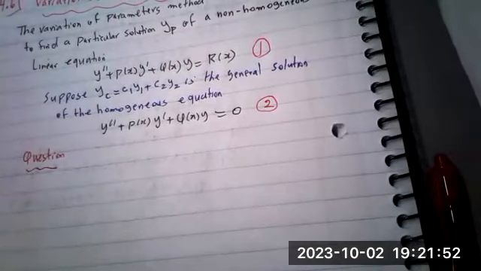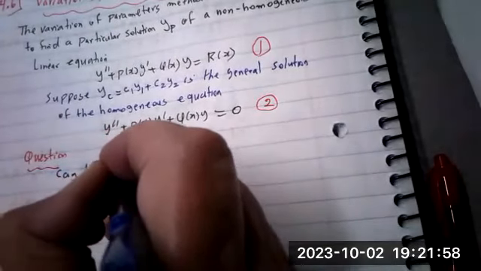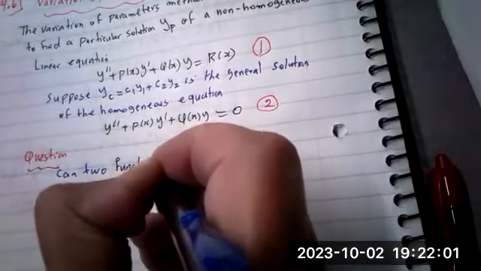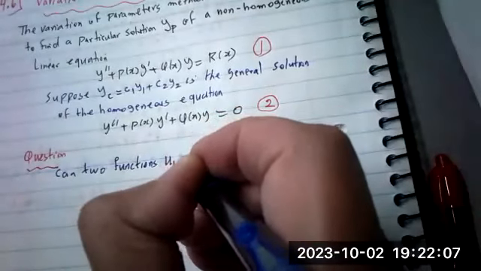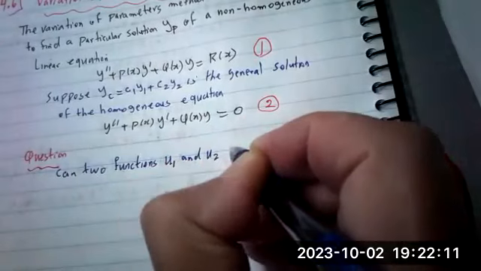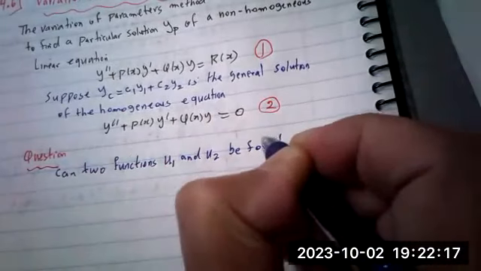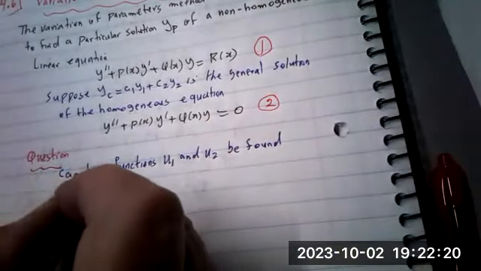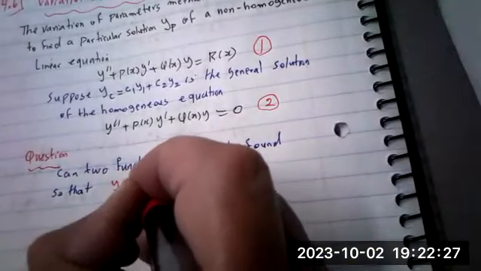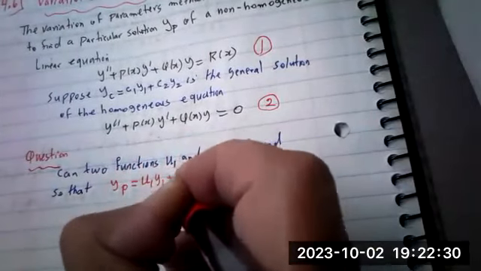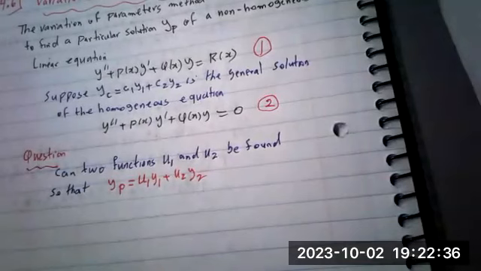So the question is, can two functions, U1 and U2, they are standard, you have to follow this notation, be found so that YP will be of this form: YP equal to U1 times Y1 plus U2 times Y2. We change the parameters C1 and C2 to U1 and U2.